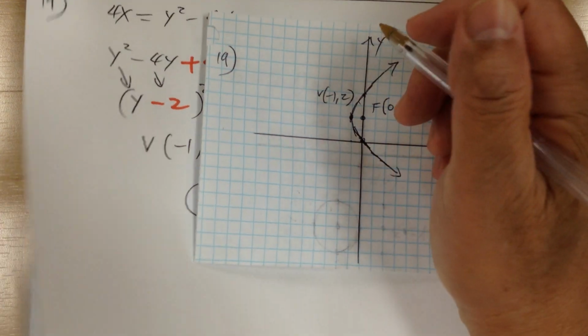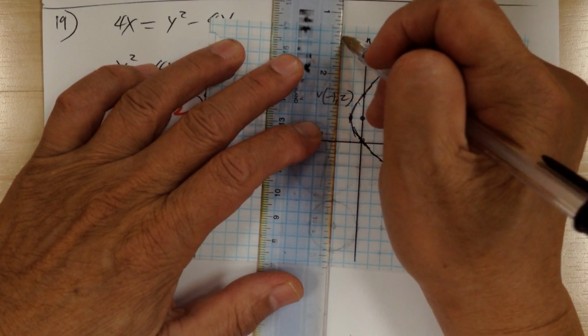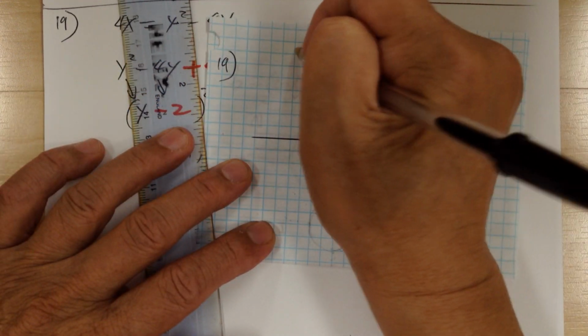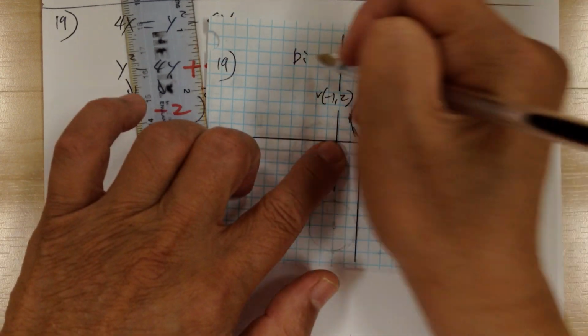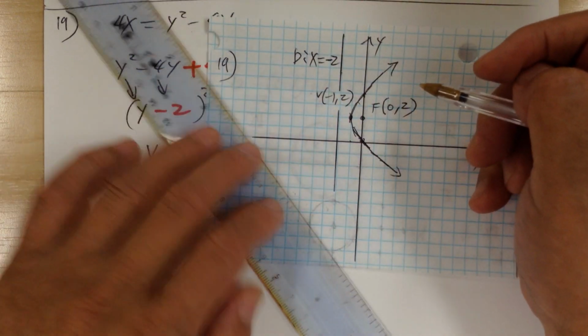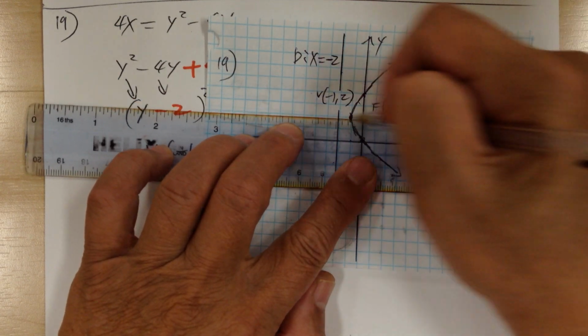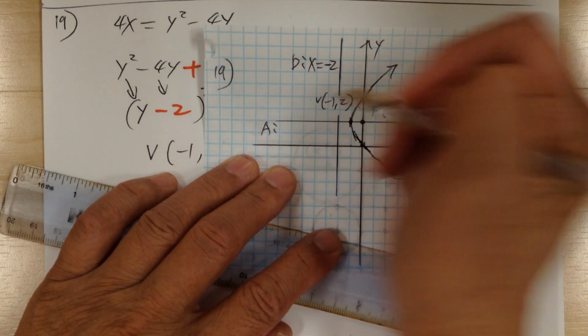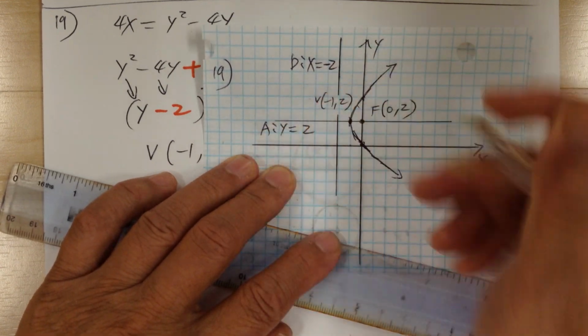Okay, and directrix is going to be right over here. Okay, so my directrix would be x equal to -2. Okay, and my axis is going to be right over here. Okay, so my axis would be y is equal to 2.